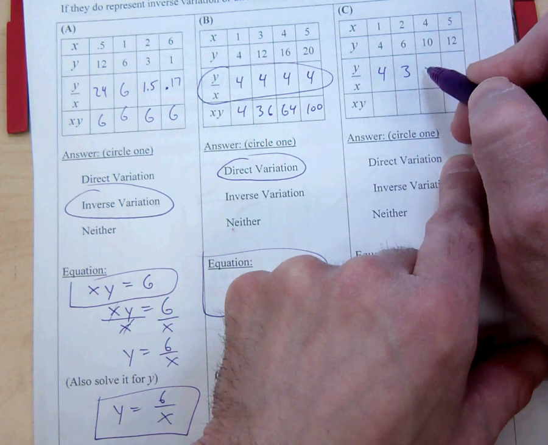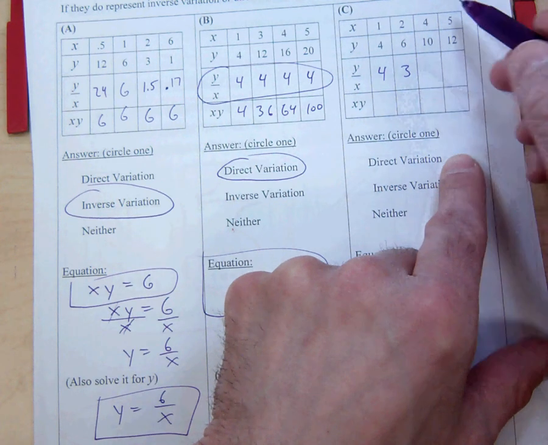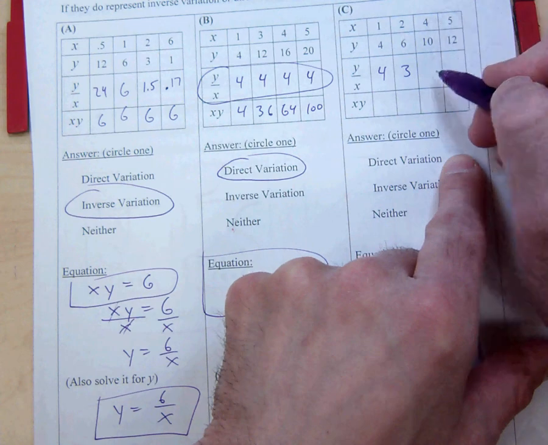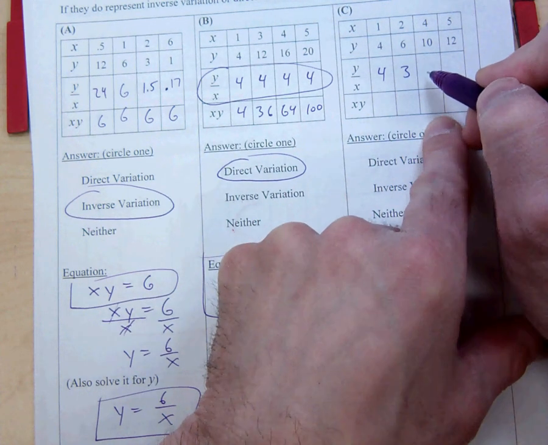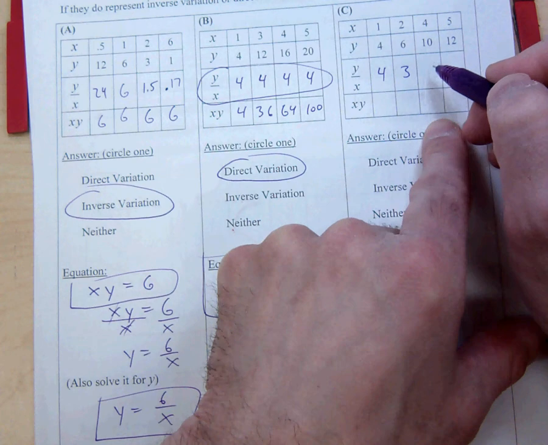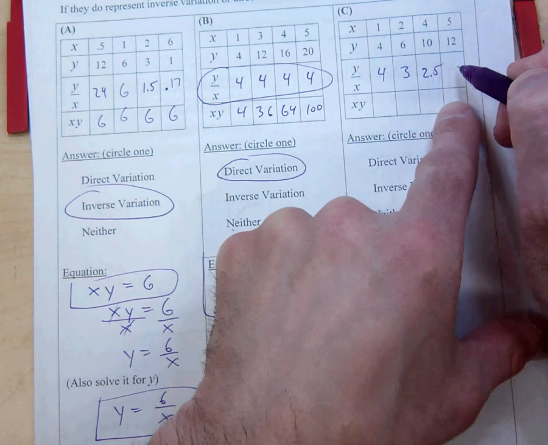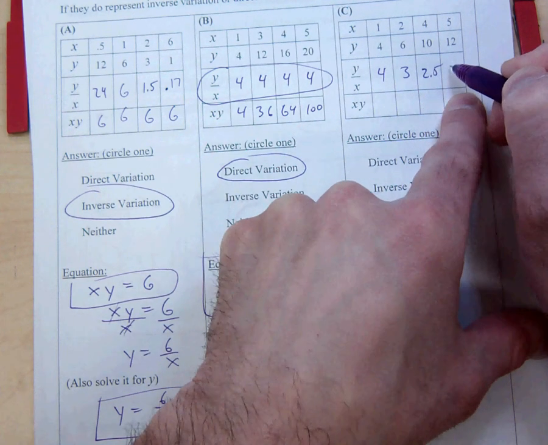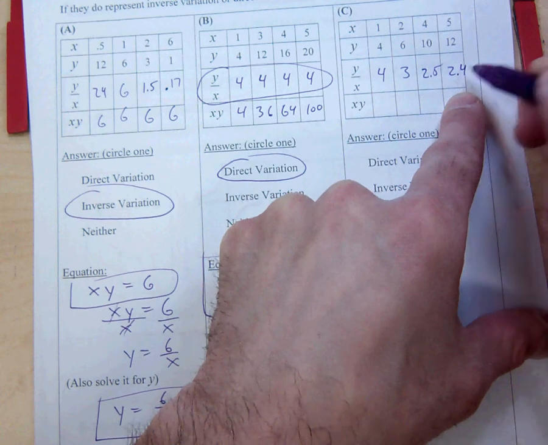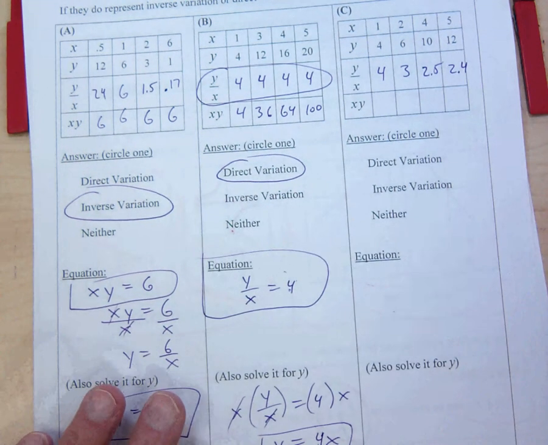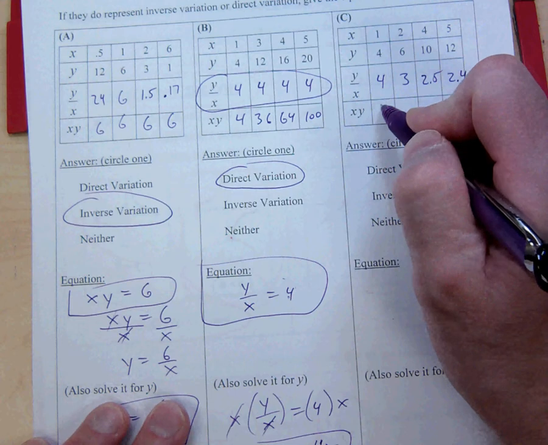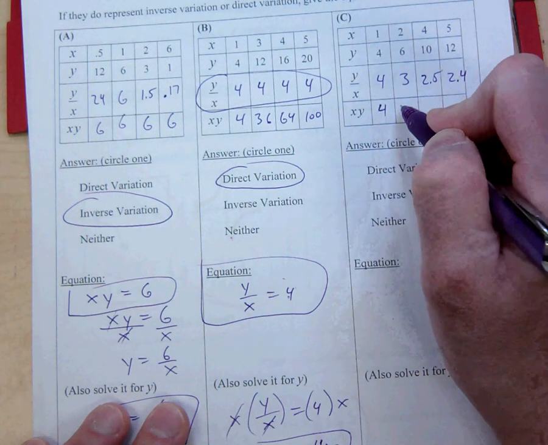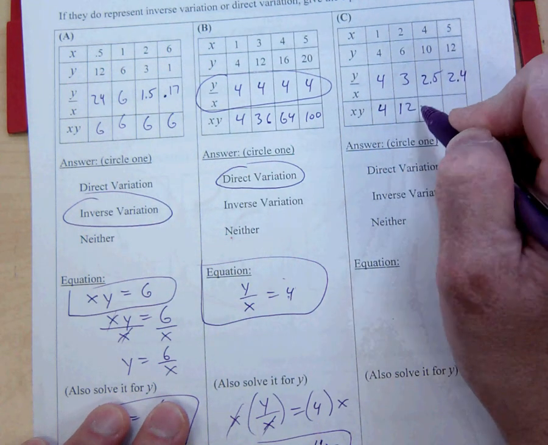You can give me a decimal on your calculator. 10 divided by 4 is what? And what's this one here? 2 point, you said what? 2.4? Okay, and then what about x times y here, Matthew? What do you get here? 4, 12, 40, and 60.